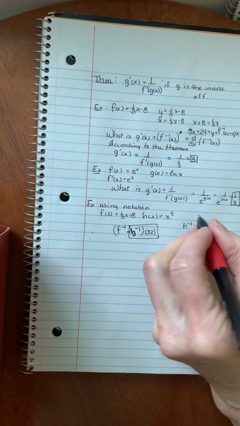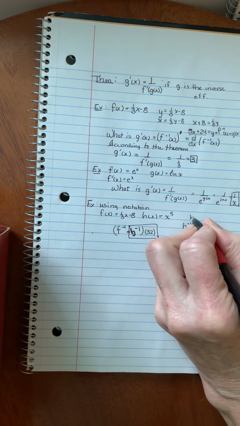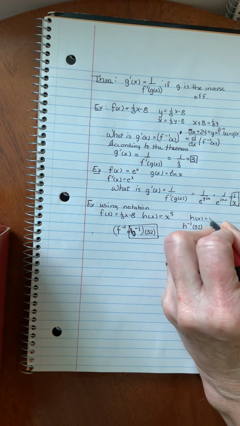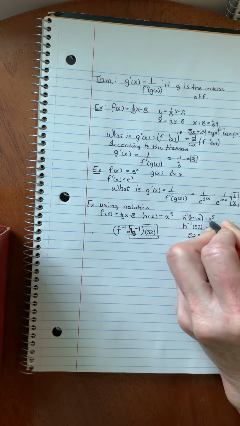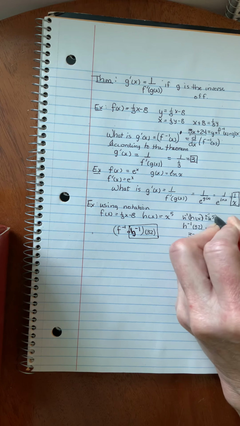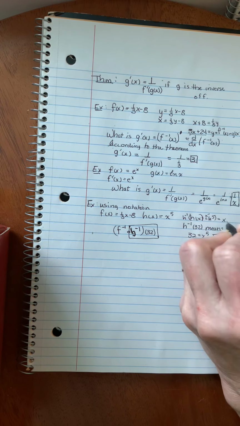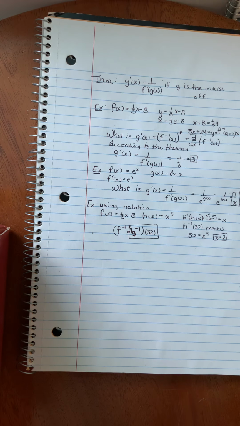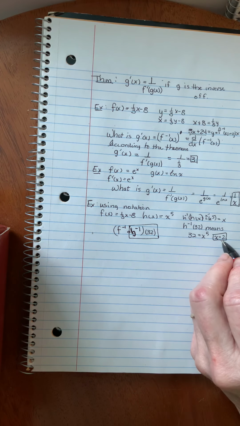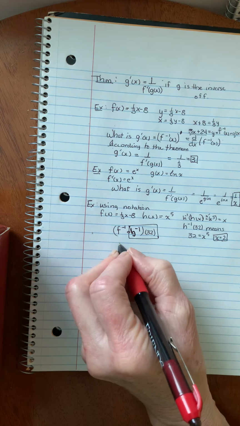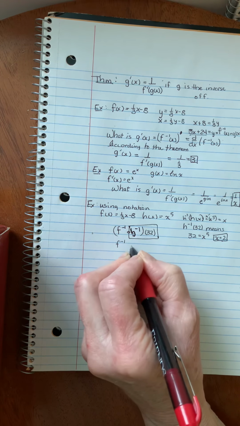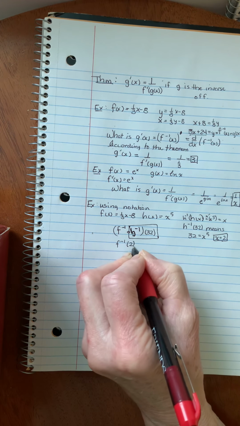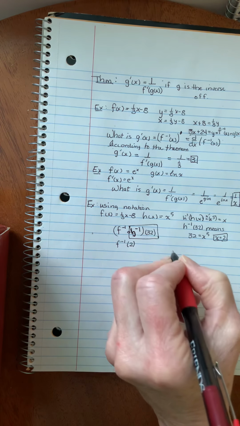So h of x is x to the 5th, so h inverse of h of x is h inverse of x to the 5th is x. By definition, so the answer to this piece is 2. So this is going to translate into f inverse of 2, because this part was equal to 2.